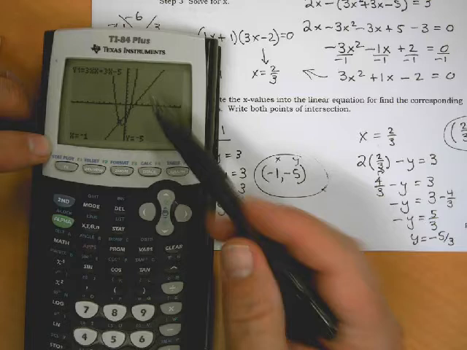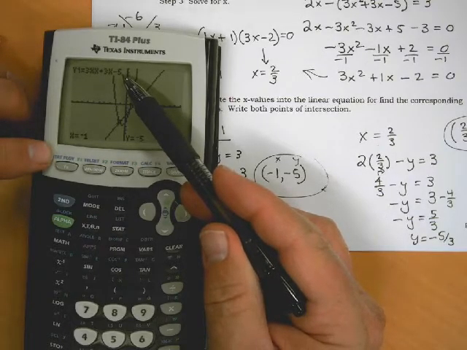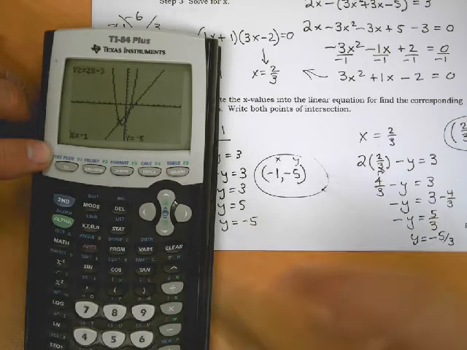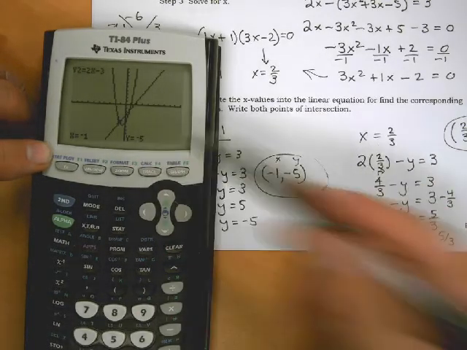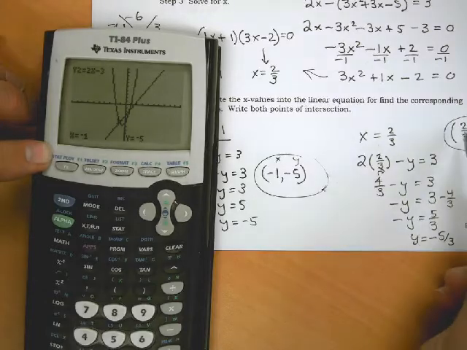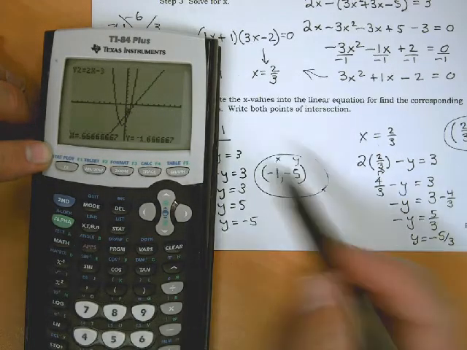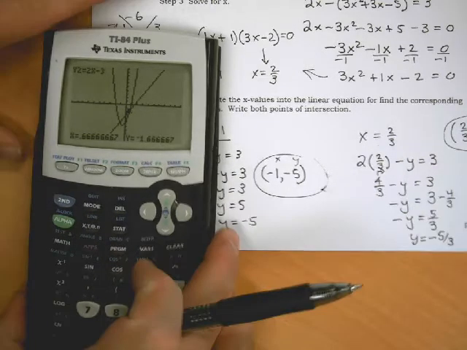That's good. And that's on the parabola. You can see that up there. That's the quadratic equation. Hit your down arrow and type -1 again, and this time you get -1, -5 on the line. So that worked out. And then I'm going to do 2/3, and that puts me over on the other side, and you can see this is -5/3 there.